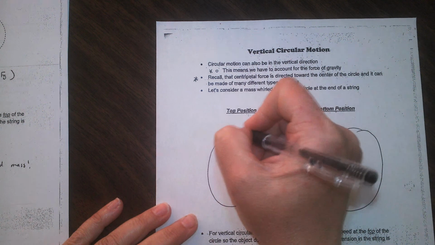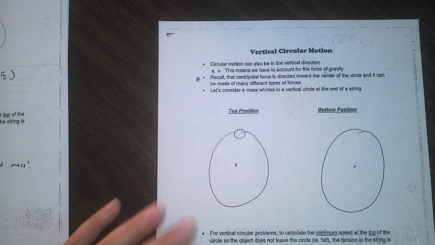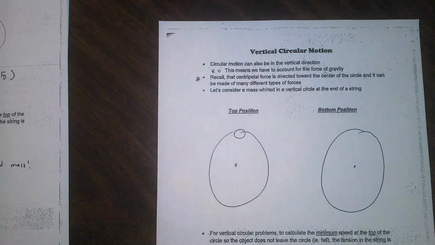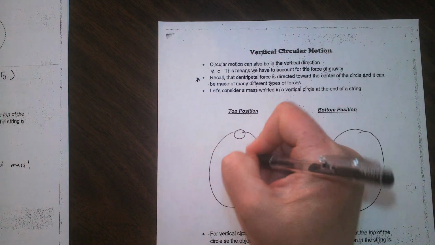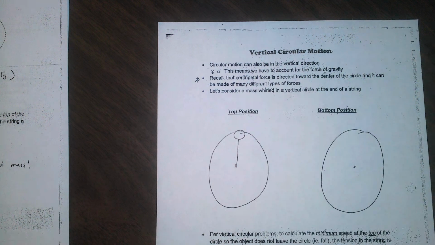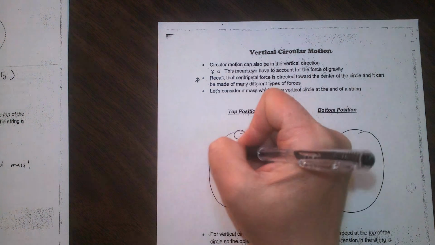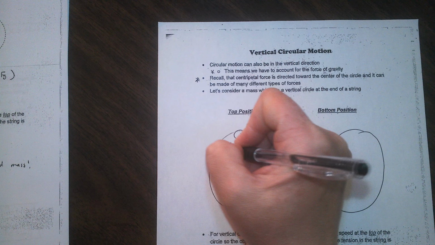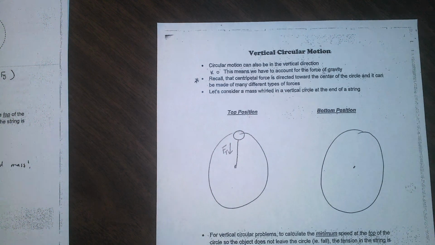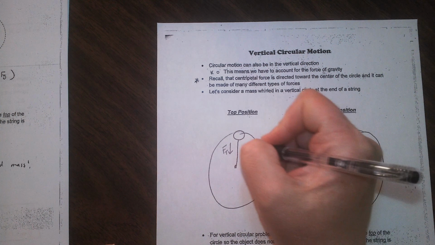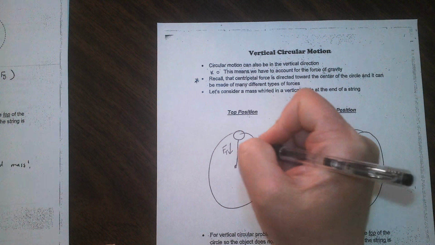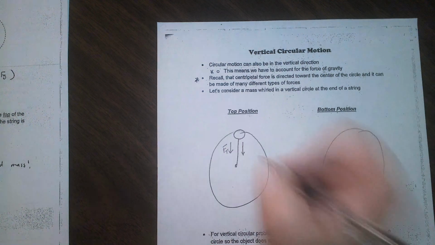if my object is at the top, so if we're thinking about spinning a bucket, remember the old trick where you can spin a bucket with water and not get wet? So when the bucket is up at the very top and it's tethered to a string, we have the force working towards the center, and we call it tension because we're working with it tethered to something. Okay. And what else is working in the vertical direction? Force of gravity.